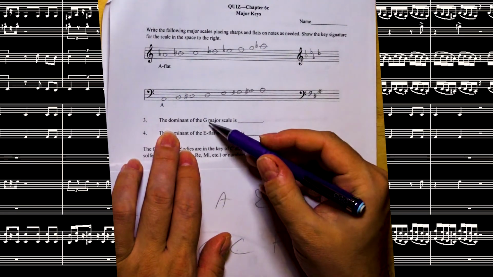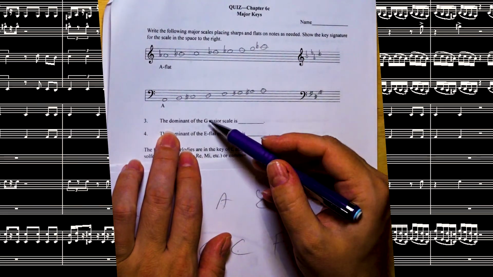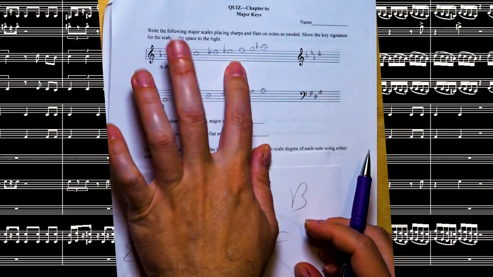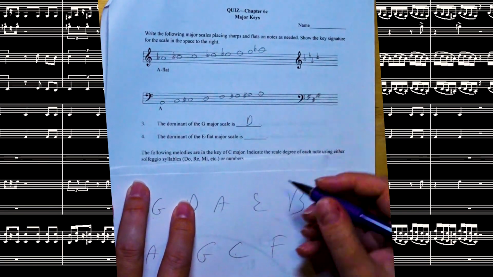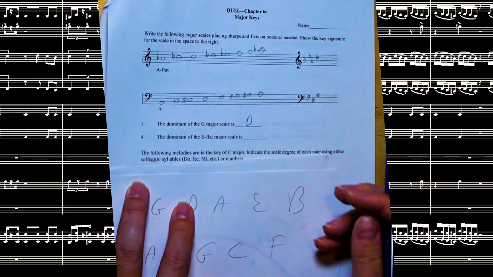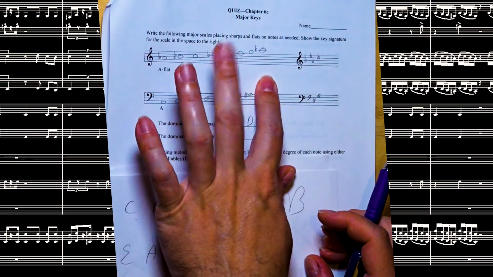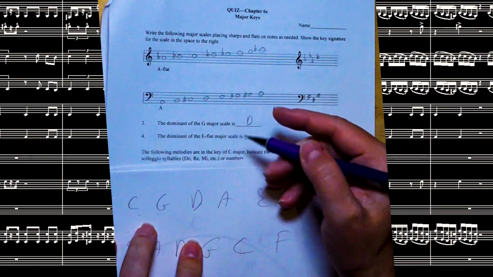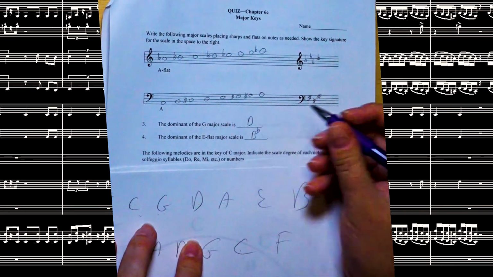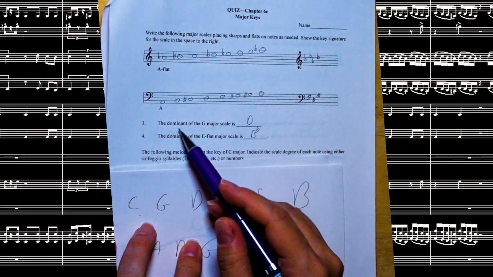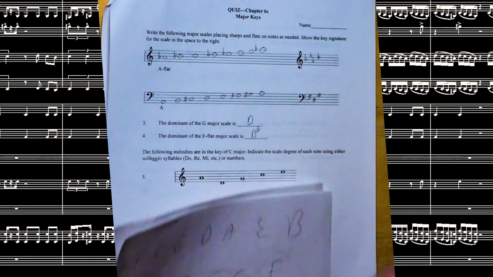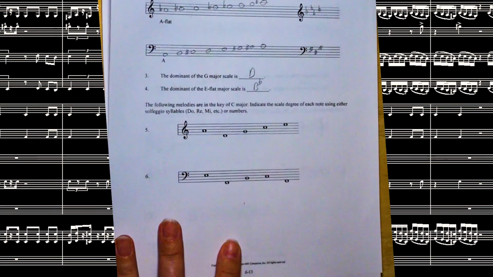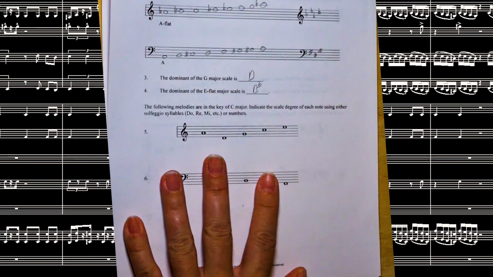Dominant of the G, remember you go up 5 from it. So G, A, B, C, D. E flat, B, E flat, F, G, A, E flat. I won't ask you dominant or tonic on the test. Now these, I'm also not going to ever ask.